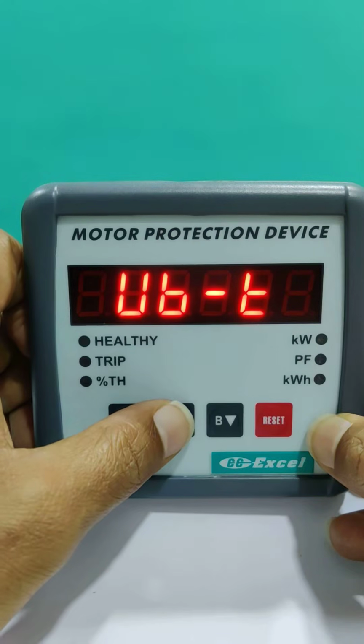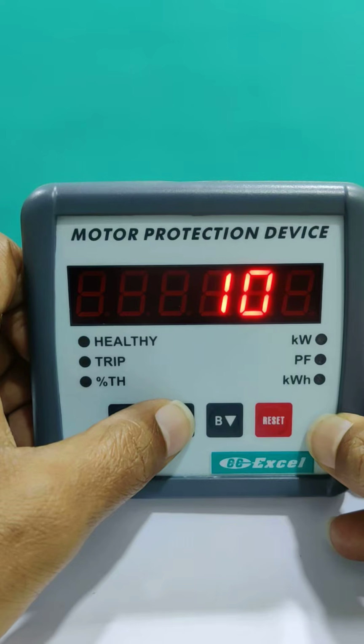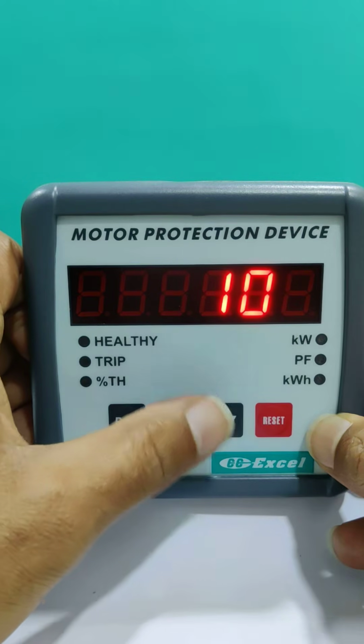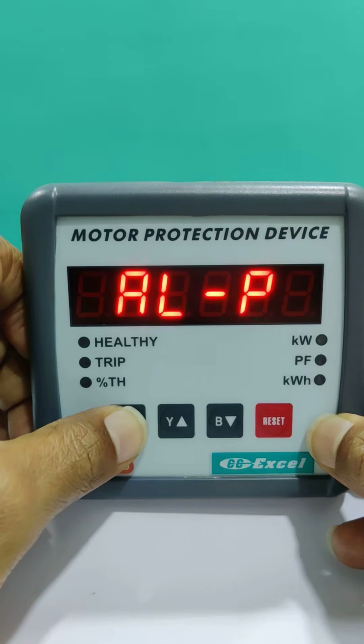Next is UBT, unbalanced trip time. To see the value, press Y key. It is set at 10 seconds now. To change the value, use Y and B key. And to save and come out, press R key.